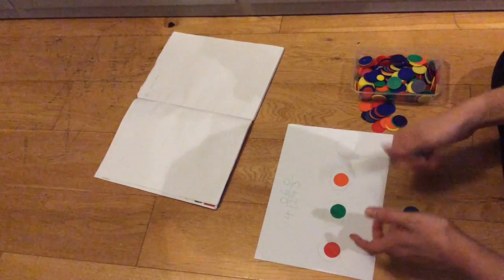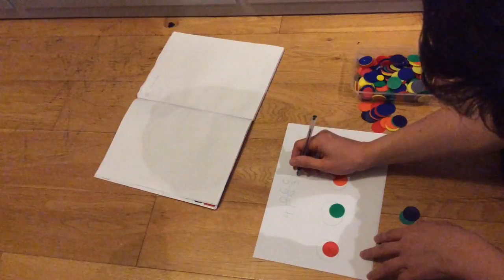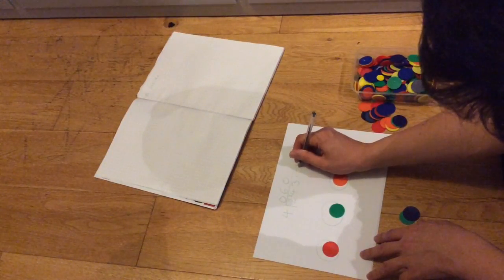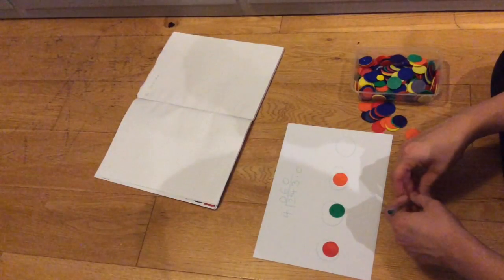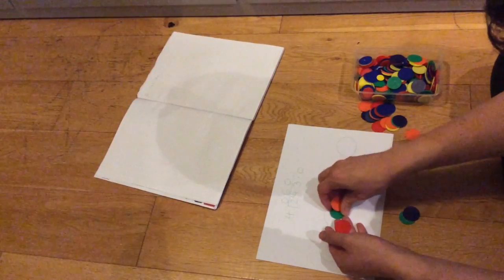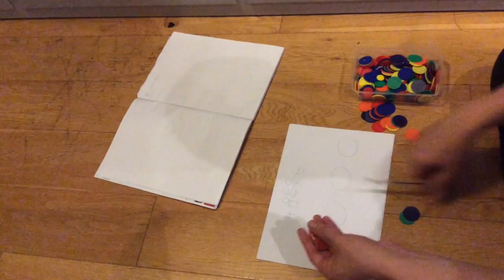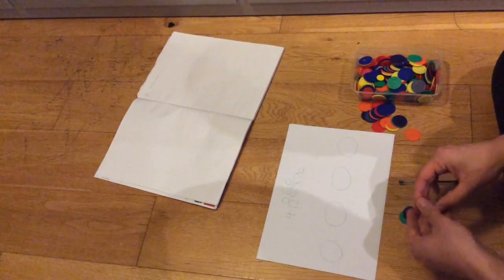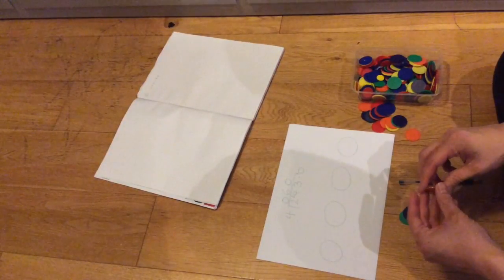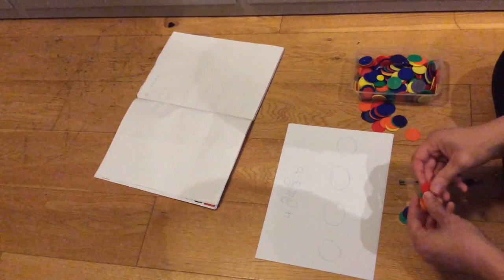Now, usually in the other year groups you'd put a remainder. But in this case, we're going to put a decimal point. And we're going to place a 0. So that's no tenths. Okay, and we're going to carry those 3 into the tenths column. So now we have 30. So again, same thing again. We have to find 30 counters and we will share them into 4 equal groups. So let's do that now.